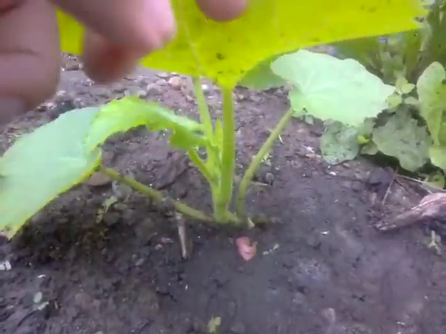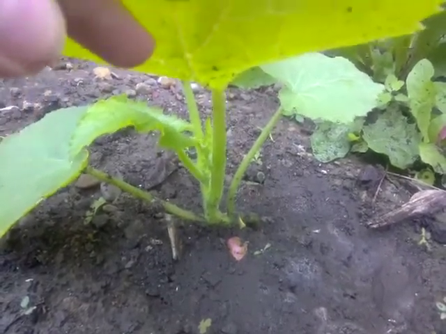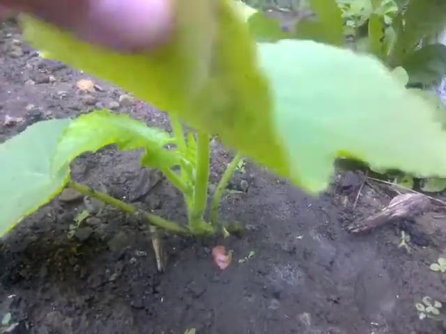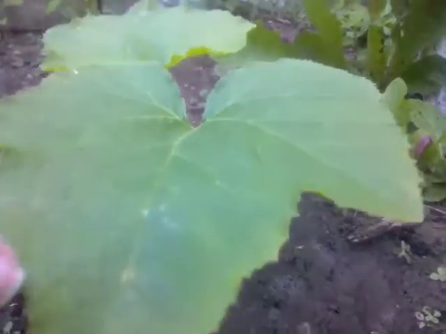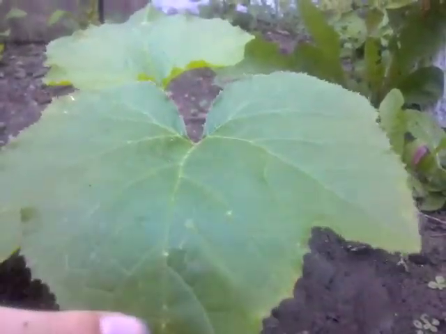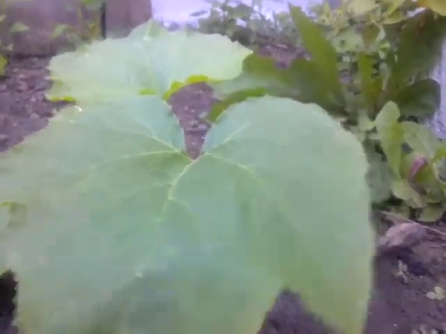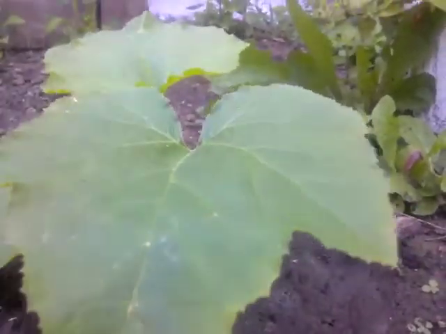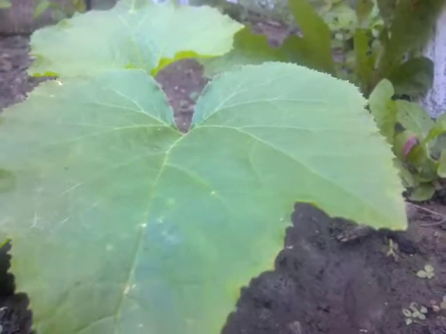A borer is a moth, and it lays eggs in the stem. And once those hatch, they'll start feeding on the inside, and that will damage the parts where the water will go up. And with no water, the entire plant will wilt and die. So you've got to treat that by digging in to see if there's anything in there.